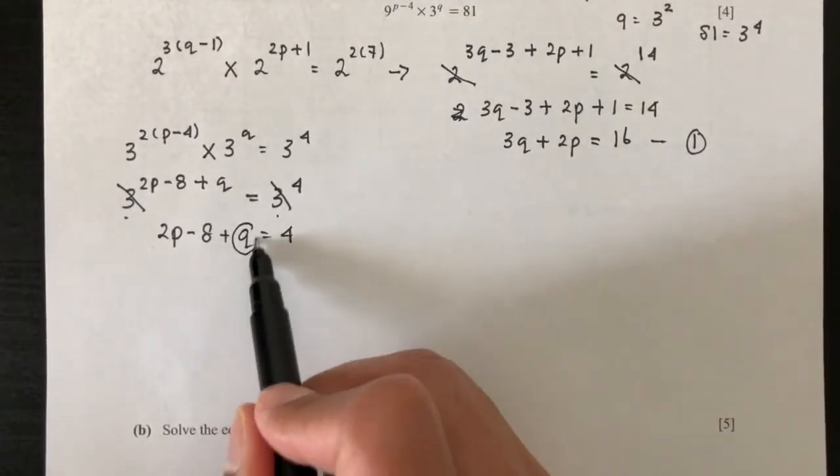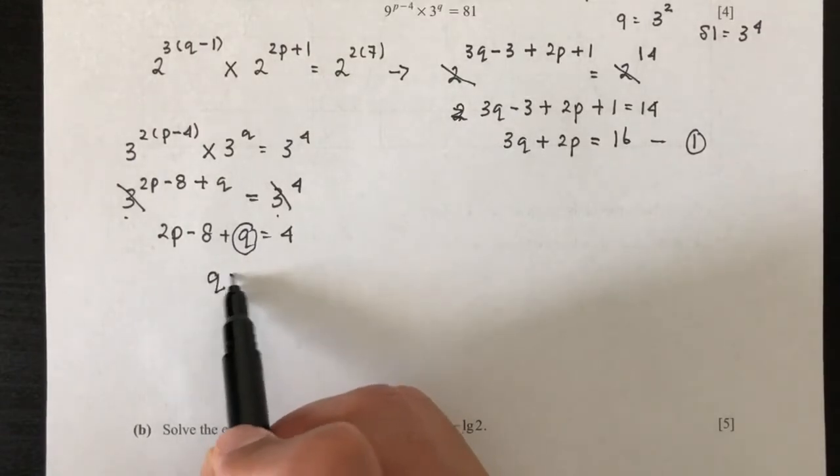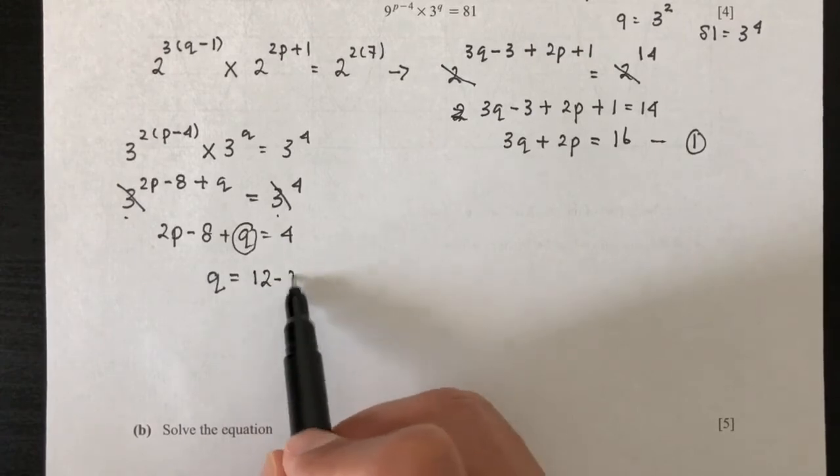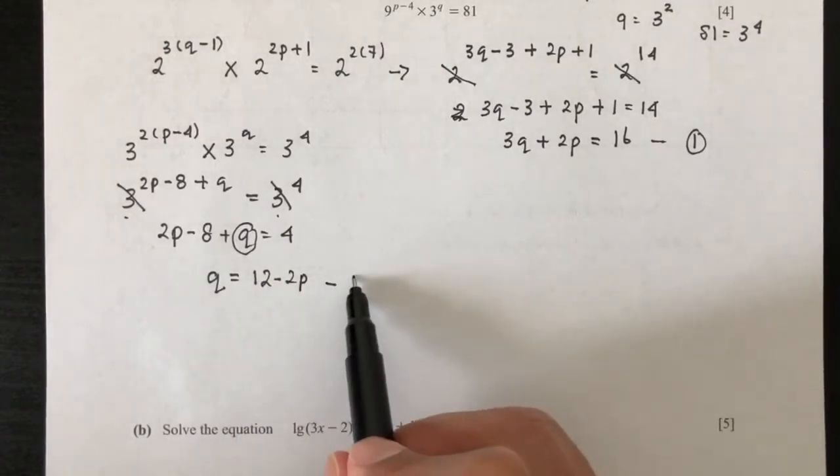Now let's make q the subject of formula. So q is equal to 4 plus, this will become 12, minus 2p. This is your equation number 2.